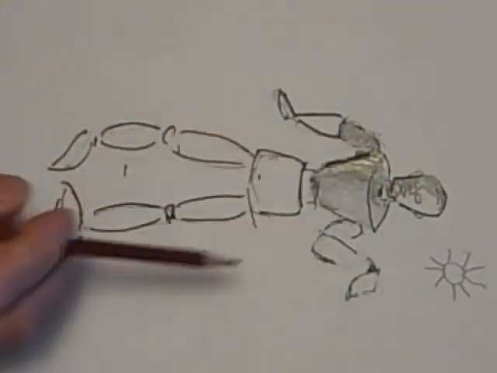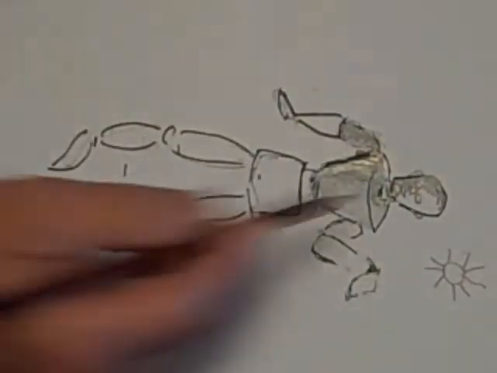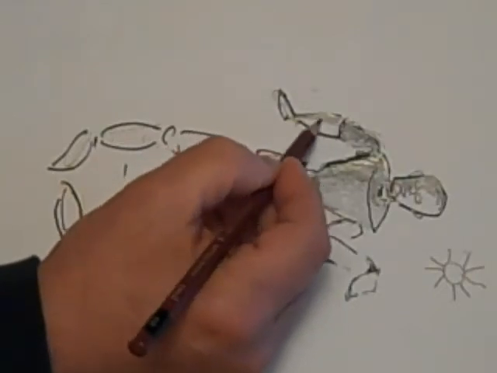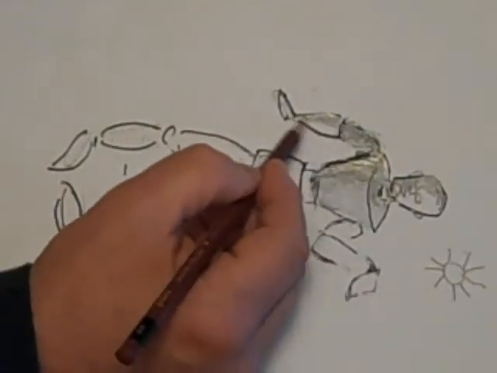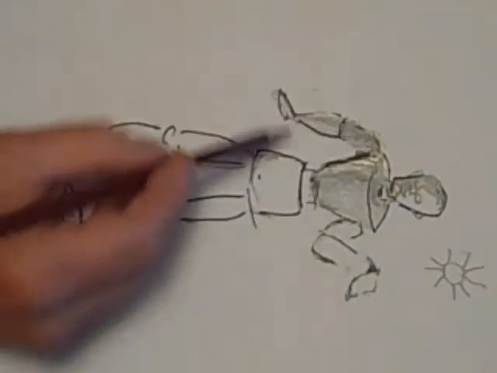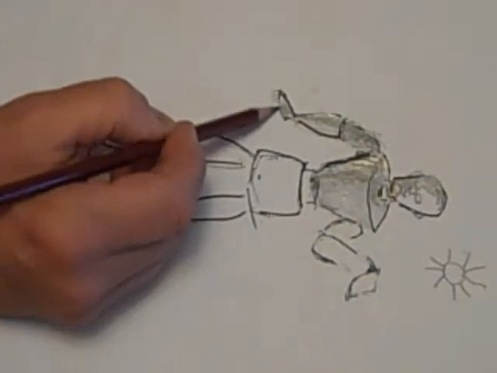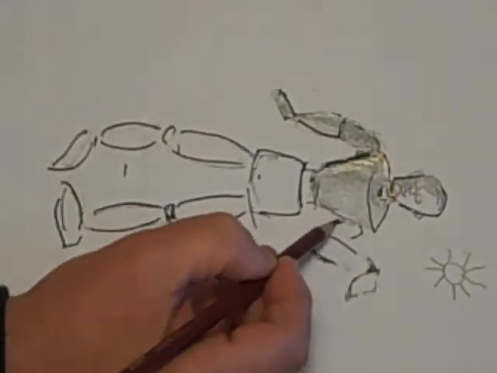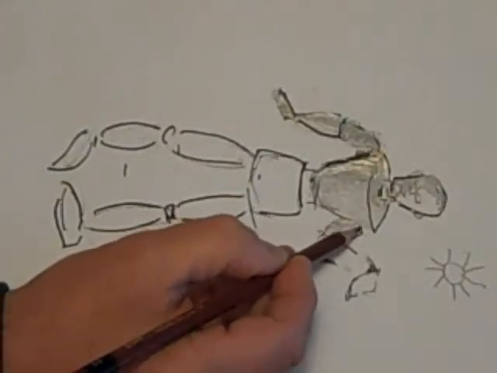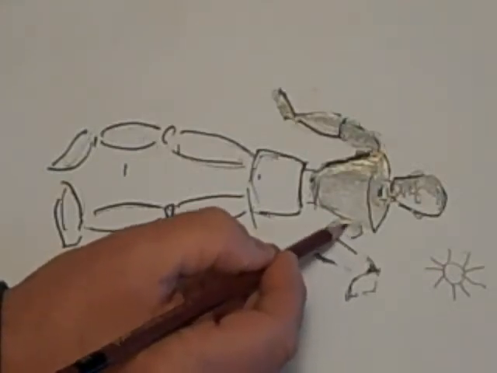And the lesson is to have it everywhere on the body, not just in one area, or have parts of the body with the same value. You really need three values on every section. Here there would be quite a contrast because the light source is very direct.